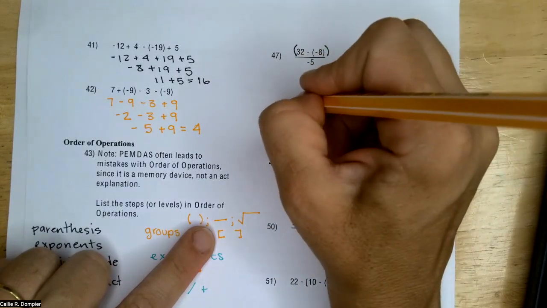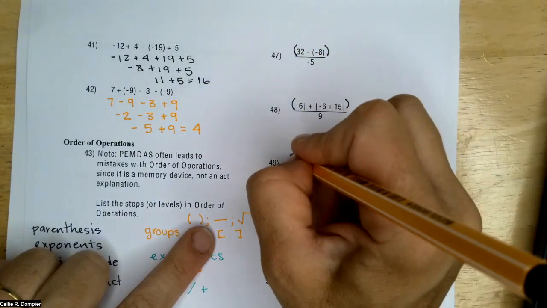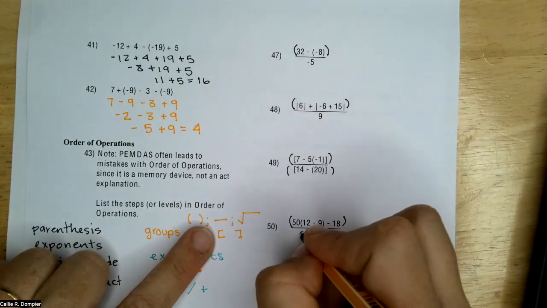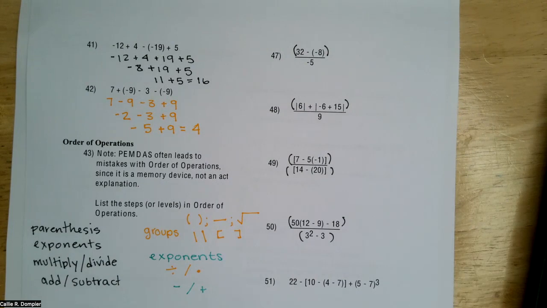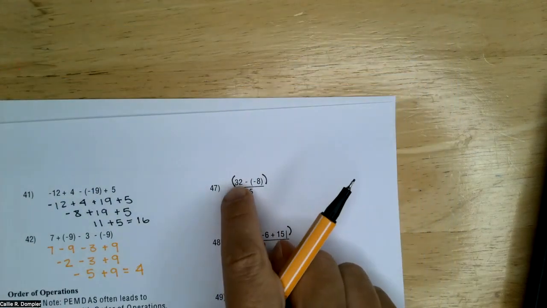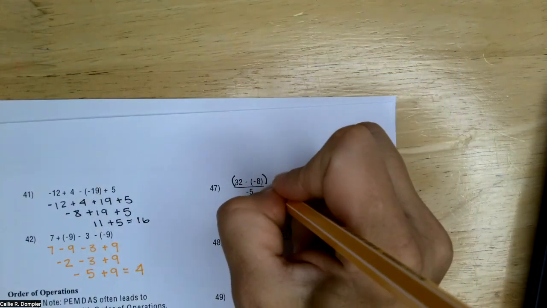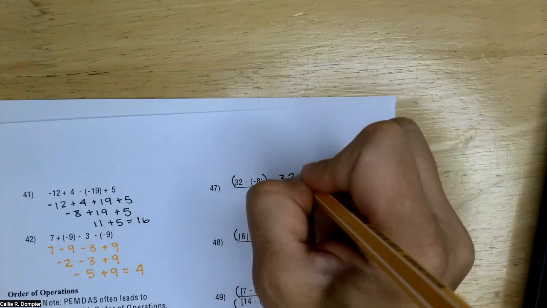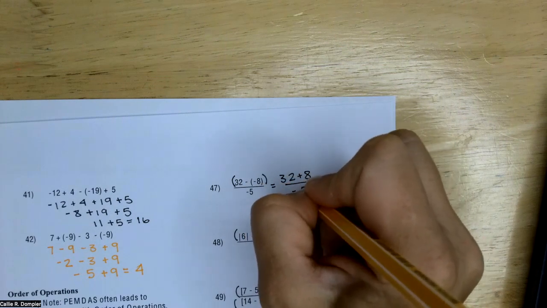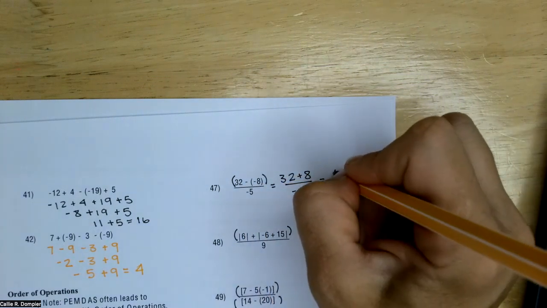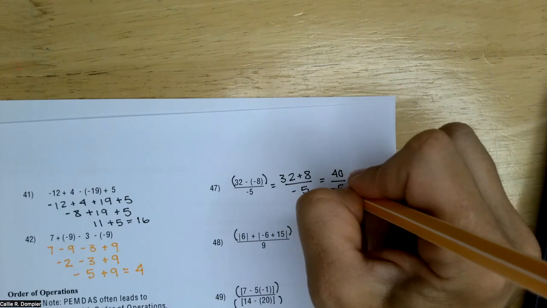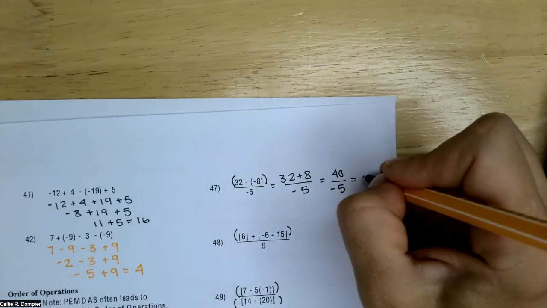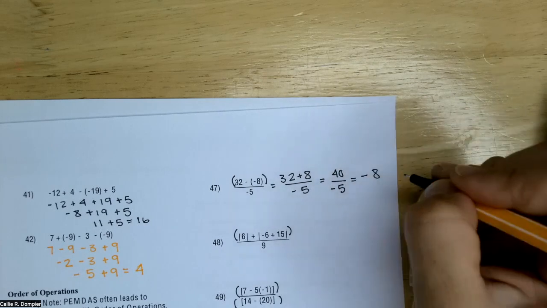Here, remember I said groups include the numerator and the denominator of fractions, which they already kind of kept in grouping symbols for you, but this is a grouping symbol. Good? Okay, so 32 minus -8, divided by -5. That's going to be 32 plus 8 over -5. 32 and 8 become 40 divided by -5. A positive divided by a negative is going to be a negative. 40 divided by 5 is 8, so -8.